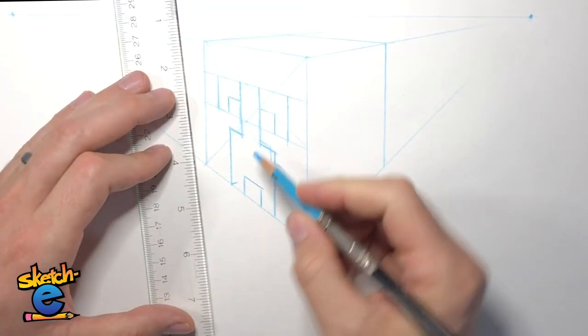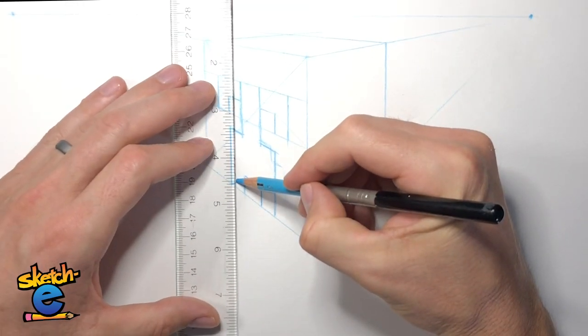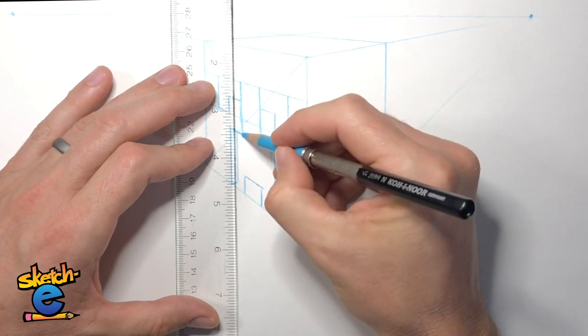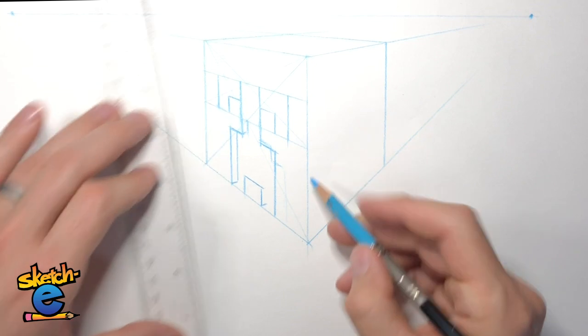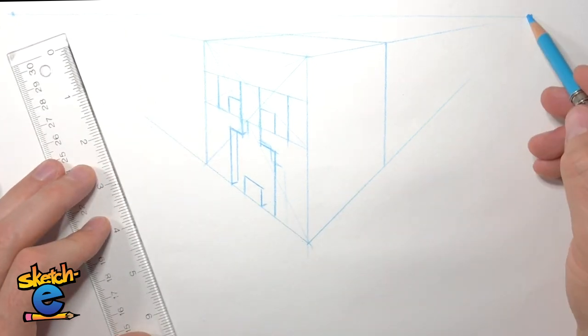Now, if you want to do something super fancy, you do something like this. Boop, boop, boop. Oh, these lines actually go over here.